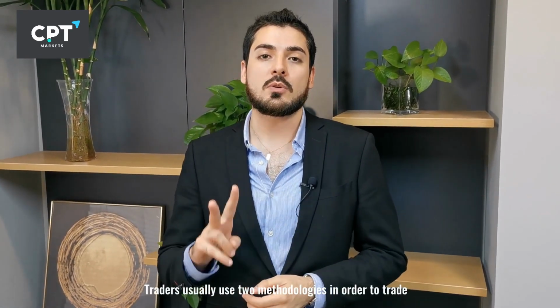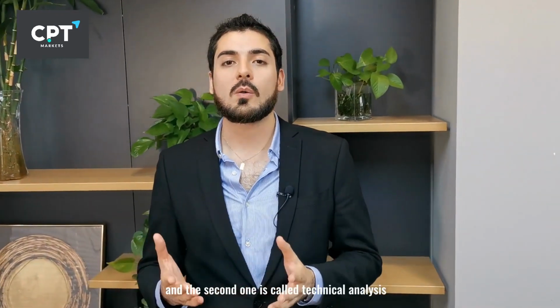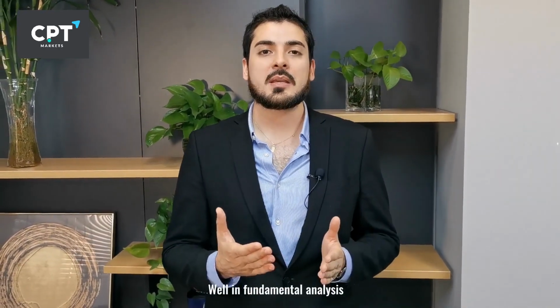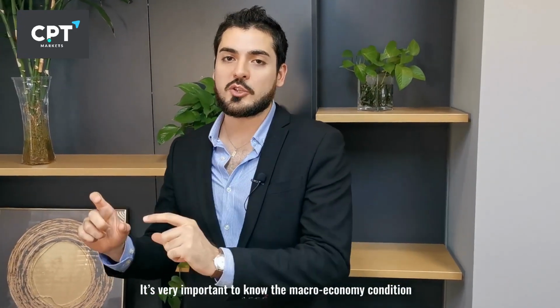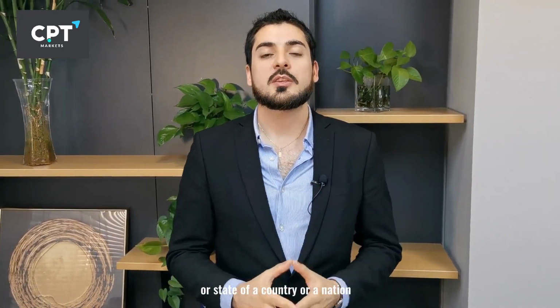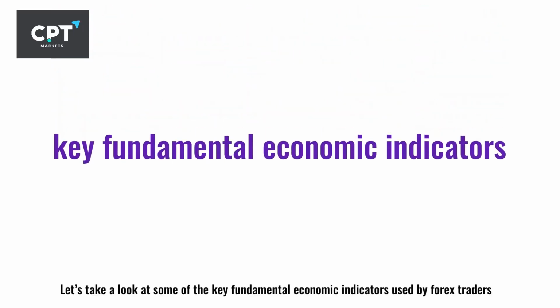Traders usually use two methodologies in order to trade. The first one is fundamental analysis, and the second one is called technical analysis. In fundamental analysis, it's very important to know the macroeconomic condition or state of a country or nation. It's also very important to know the central bank's different policies and political and social news. Let's take a look at some of the key fundamental economic indicators used by Forex traders.